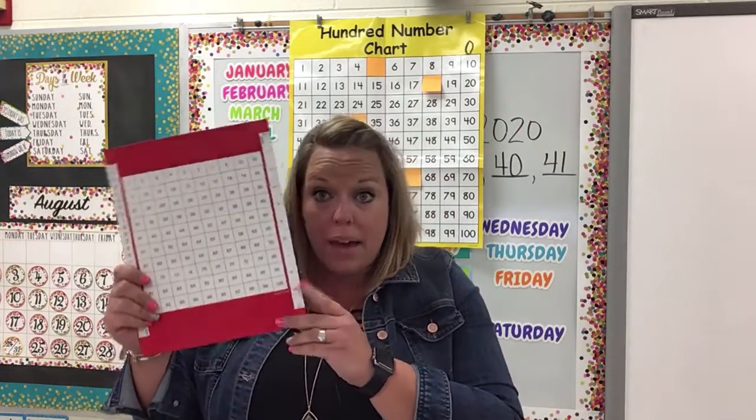Something really good for you to do all the time, first grade, would be to practice that counting at home with your mom, with your dad, with your baby sister. Teach her how to count. You can also take your 100 numbers chart on the back of your folder, and you can practice that way too.